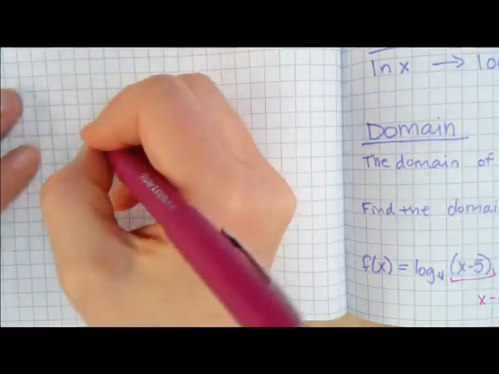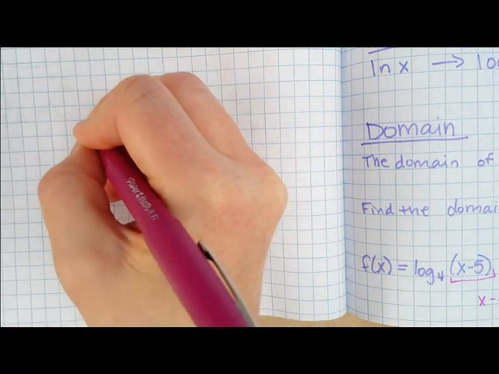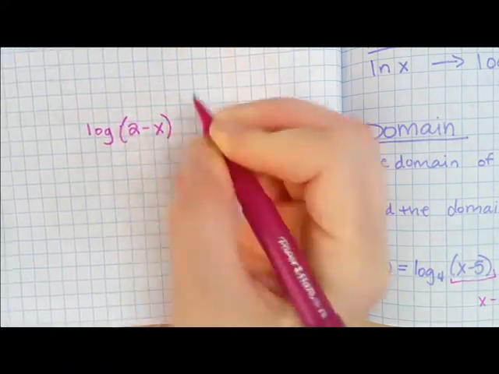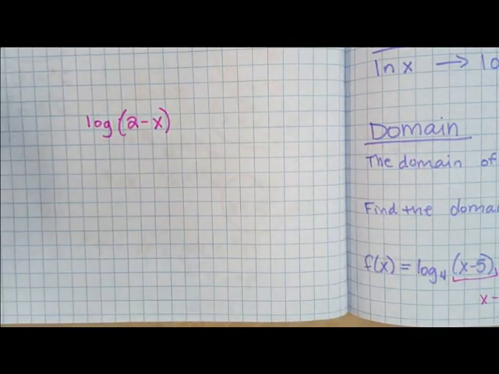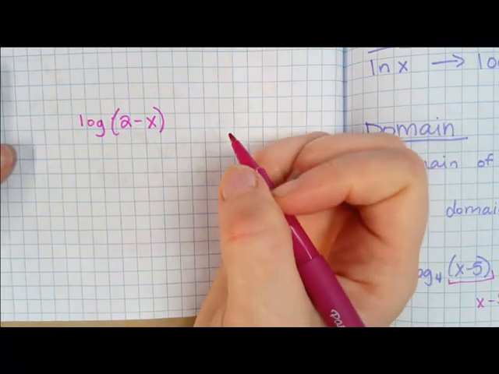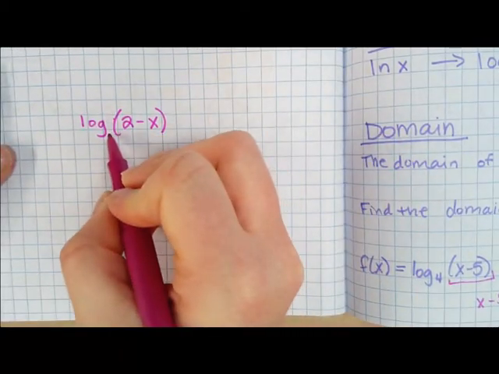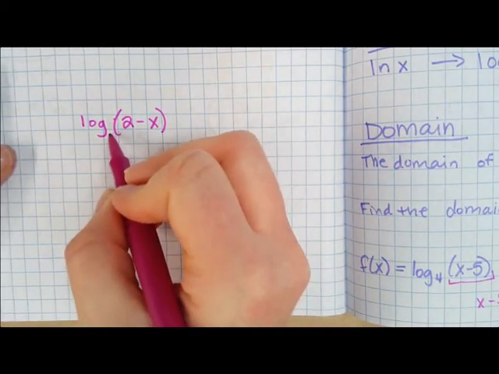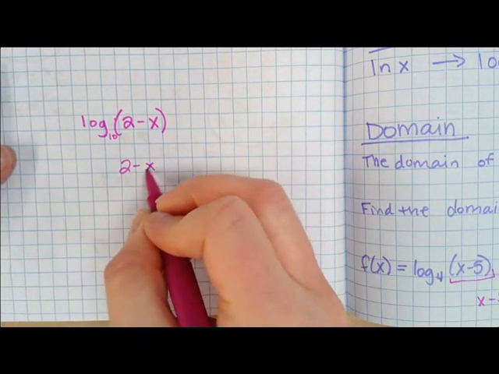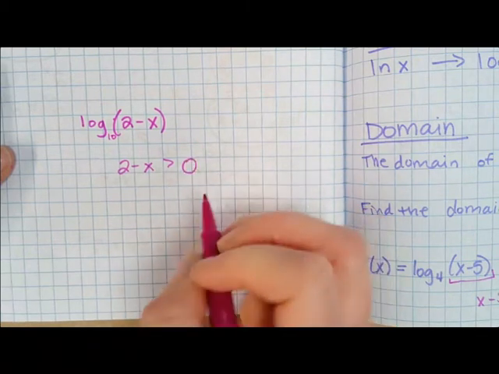Let's do another one. I didn't put enough room, but I do want to do another one. Log of 2 minus x. Find the domain of log 2 minus x. So this is a base 10 if there's no base. But we're still doing the same thing. 2 minus x has to be greater than 0.